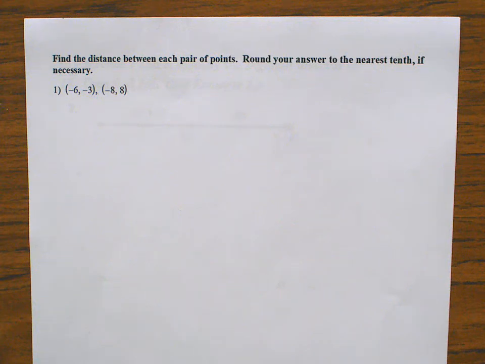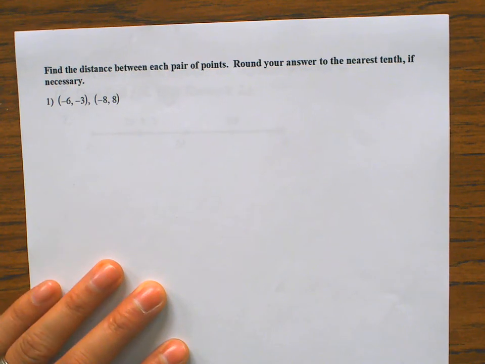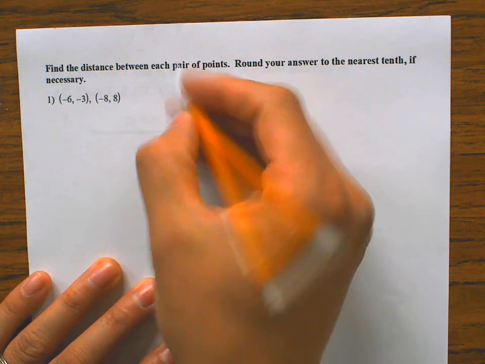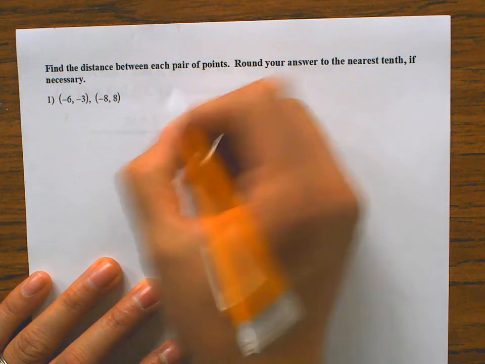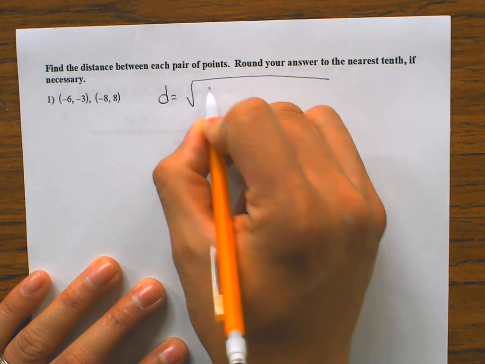Hi, welcome to the intervention for Chapter 1 assessment. Now, one of the most missed questions involve the distance formula. So once again, we're going to look at another example involving the distance formula. So remember, the distance formula is this right here.